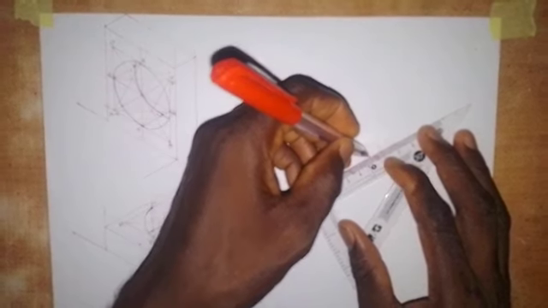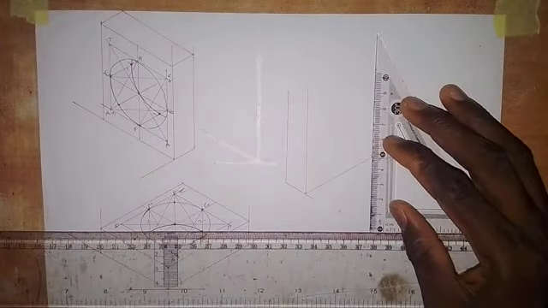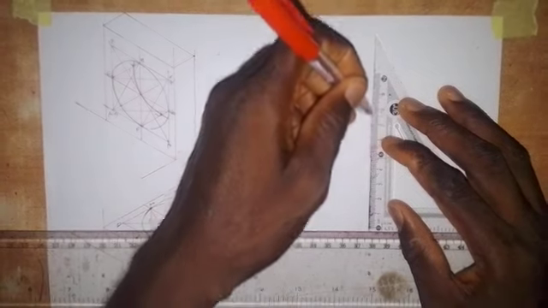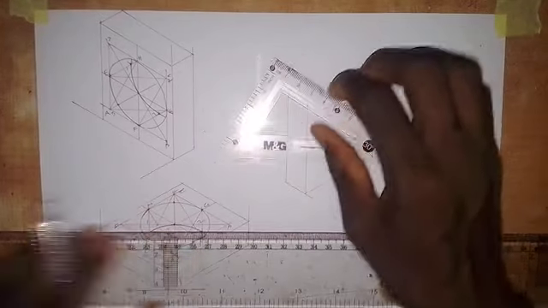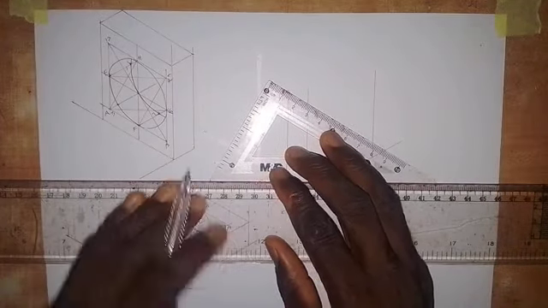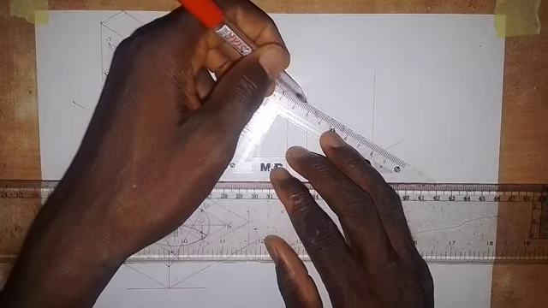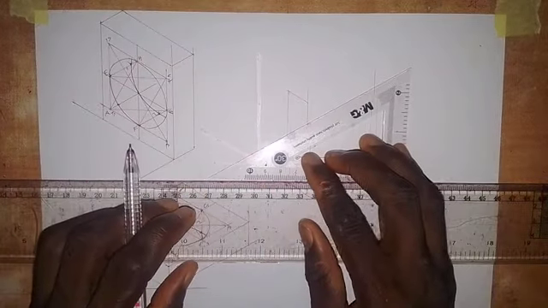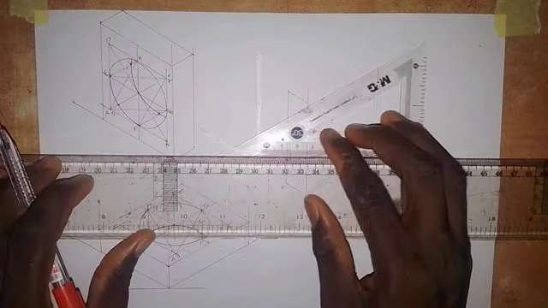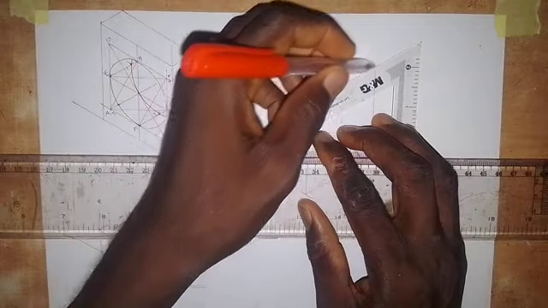Here we are going to draw a vertical line from this point up, and coming to this point here, I will transfer this point onto this line, and then I will take this point to this side.